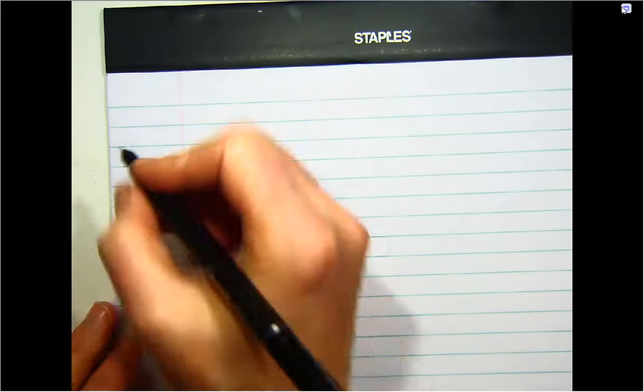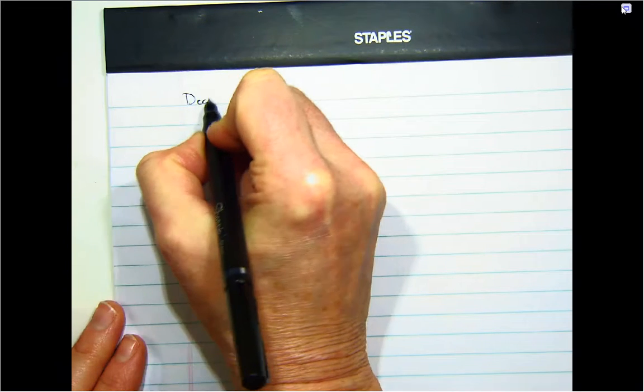Now, when I was your age, almost everybody played cards. We did not have Nintendo, okay? So we all knew how a deck of cards works. But some of you don't play cards. So let's talk about a deck of cards.